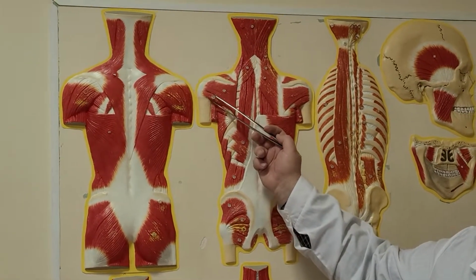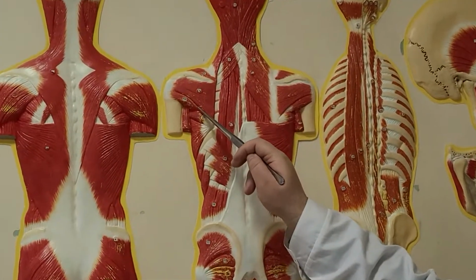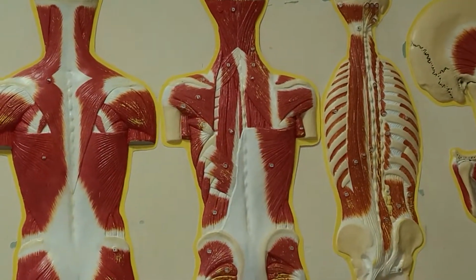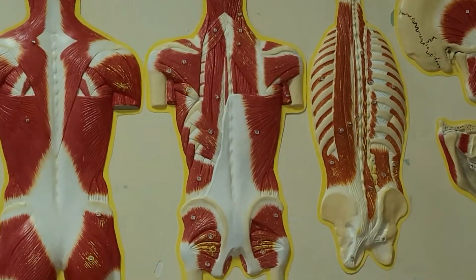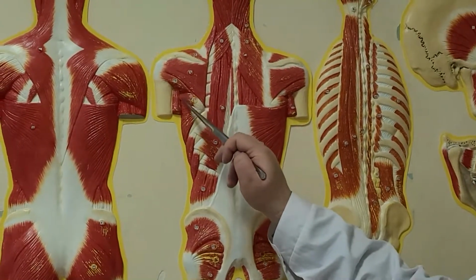Musculus teres minor. It starts from the lateral edge of the scapula and is attached to the greater tubercle of the humerus. Supination in the shoulder joint. Musculus teres major.